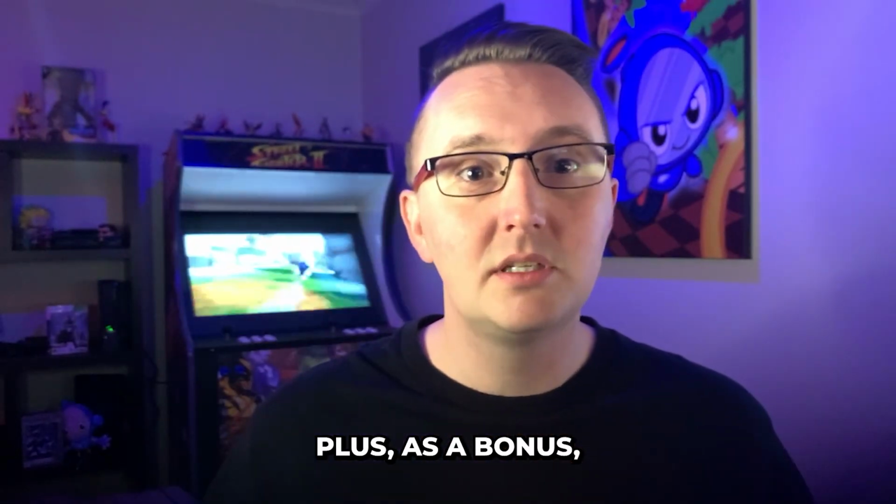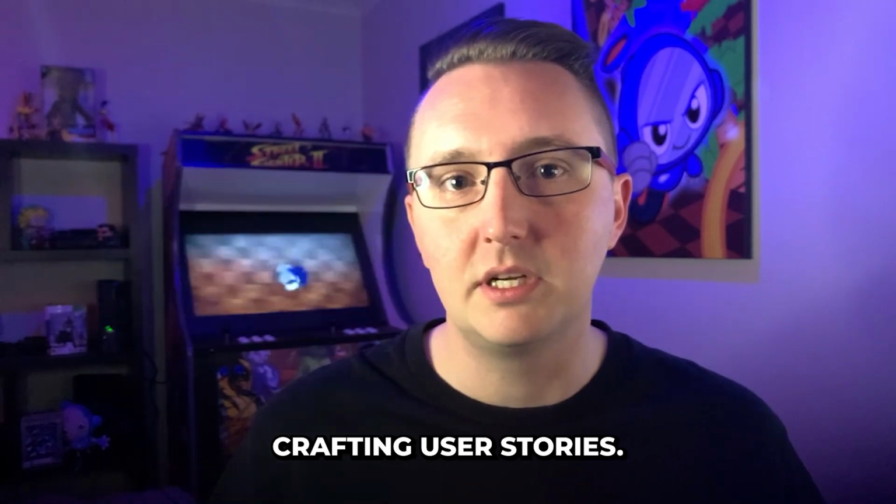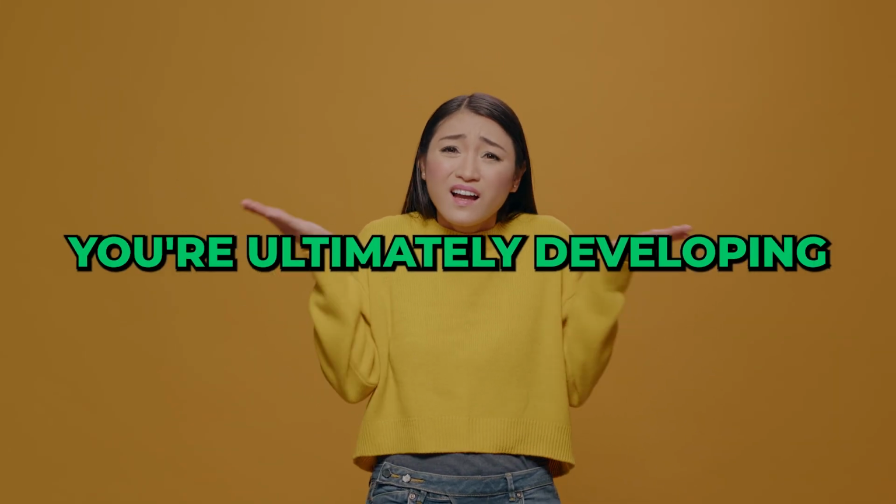Plus, as a bonus, I'll lay out the template to use to simplify crafting user stories, no matter what the project, software, or solution you are ultimately developing will be.